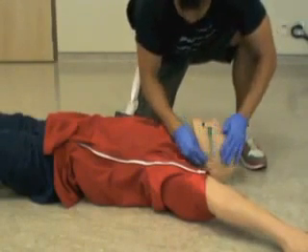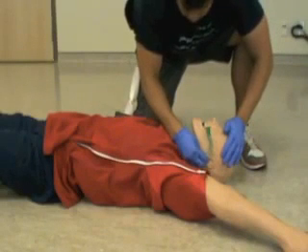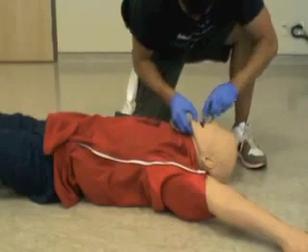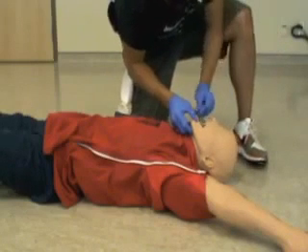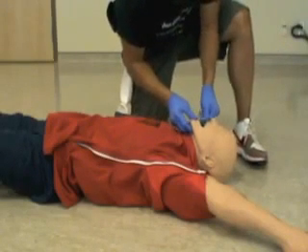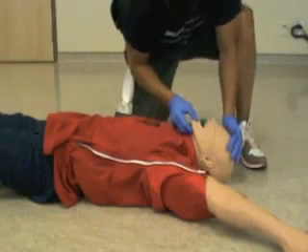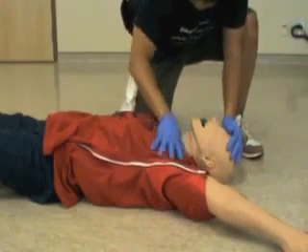Inserting an OPA, measuring from the earlobe to the corner of the mouth, insert it inverted, and then rotate it 180 degrees. For this study, you are not using an OPA, oropharyngeal airway.